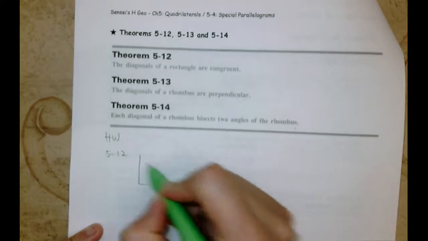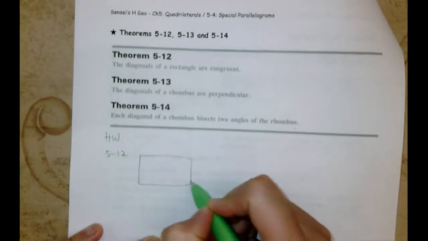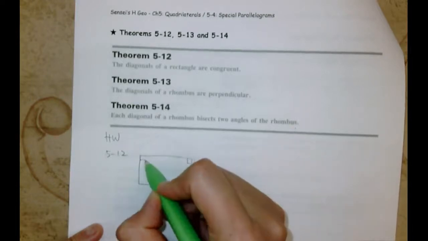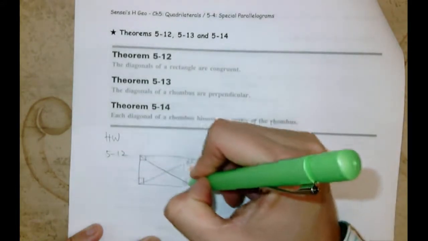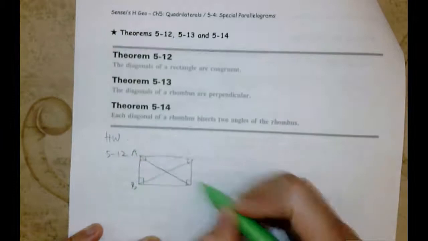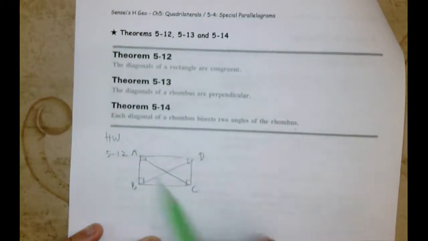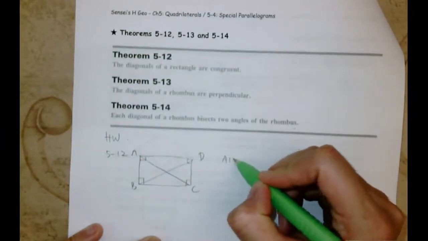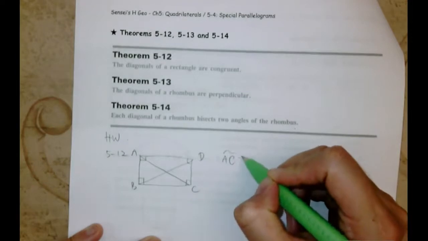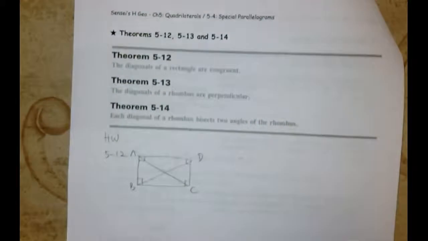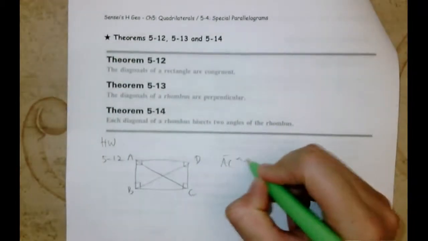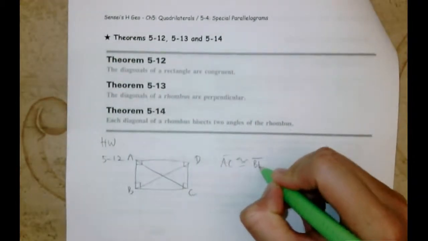Here is a rectangle. So these are all 90 degrees, right? And you have to prove that, let's see, A, B, C, D. You have to prove that AC is congruent to BD.